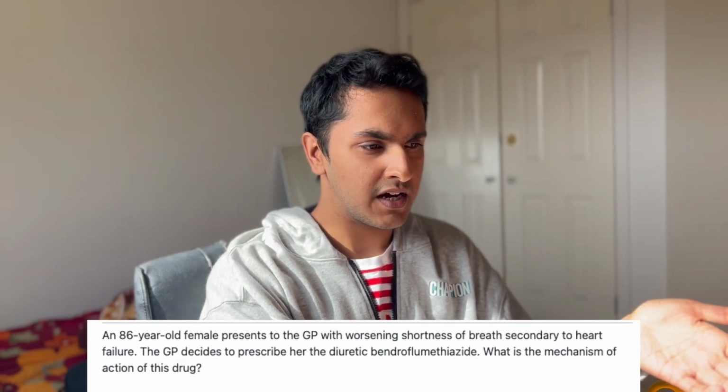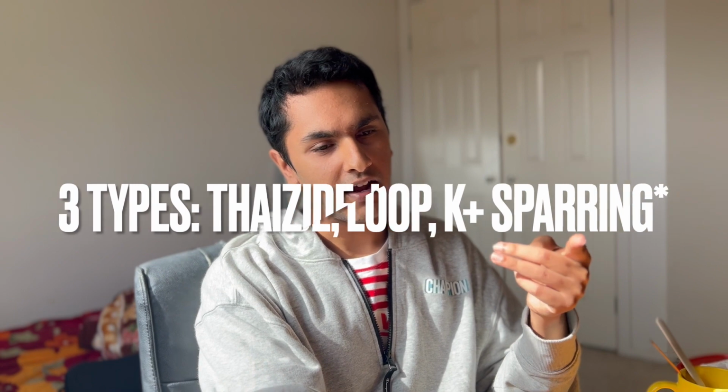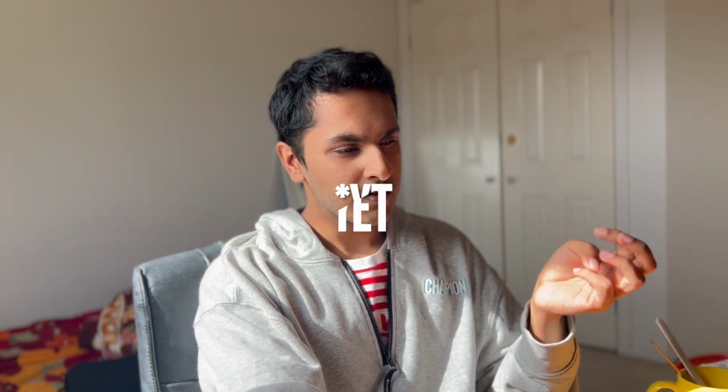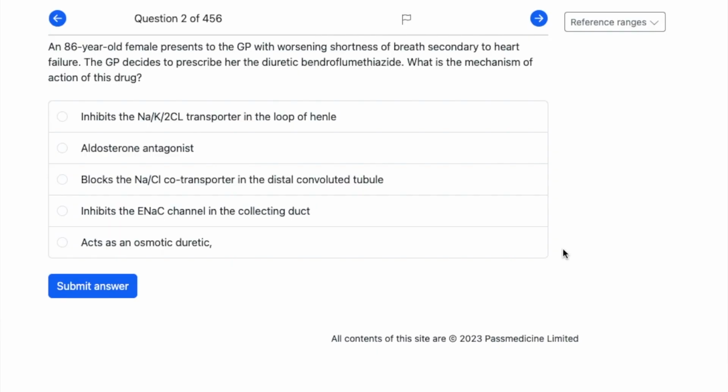In terms of diuretics, there can be 3 types. You can have thiazide, thiazide-like, and potassium loop diuretics. We personally haven't been taught about this particular drug, so it's harder for me to say what exactly it is, but I think that this could be the third option, which blocks the NaCl co-transporter in the distal convoluted tubule. But I want to see what happens if you click the wrong answer. Let's click the one that says it acts as an osmotic diuretic and see what happens.